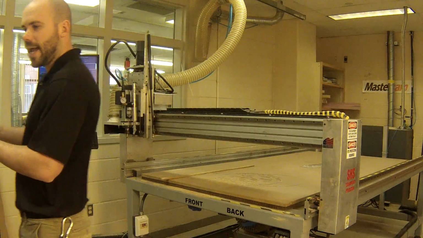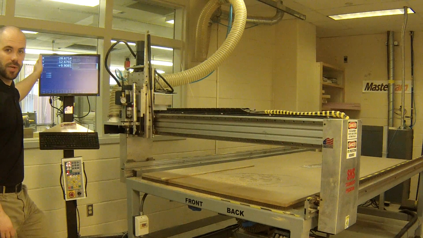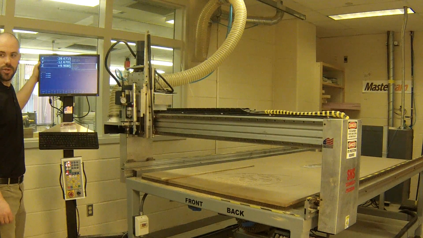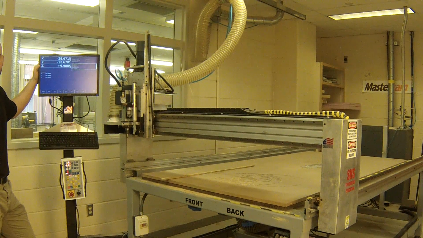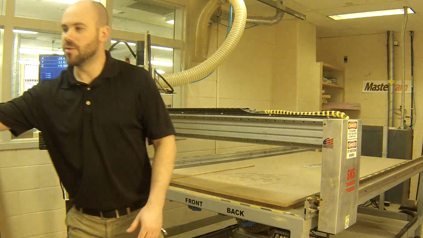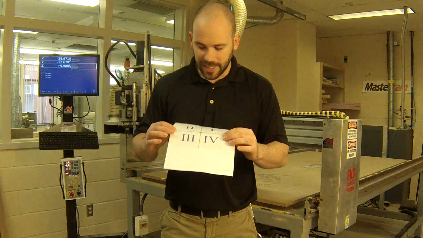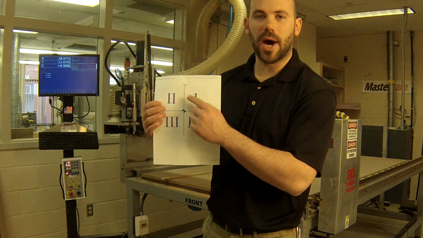If you take a look at this specific machine, on this readout, when you come to work with this machine, you will find that there is an x, a y, and a z value. Those values all speak to our Cartesian coordinates. Looking back at our Cartesian coordinate, we have values in both the x direction and the y direction.